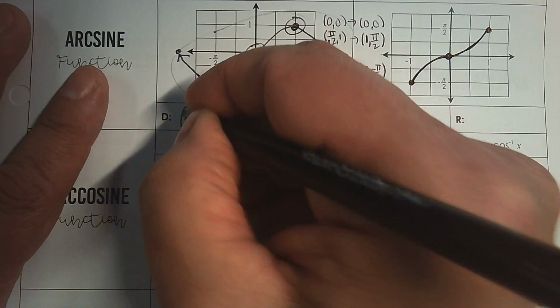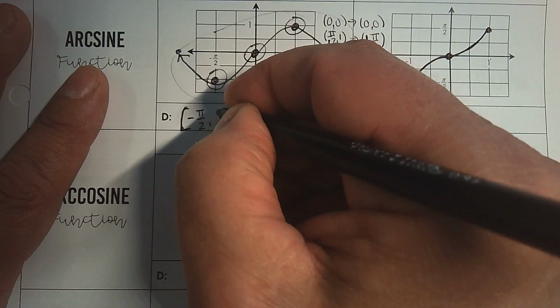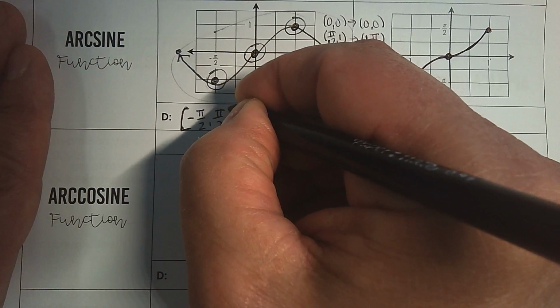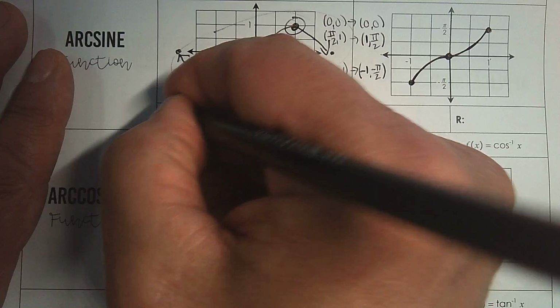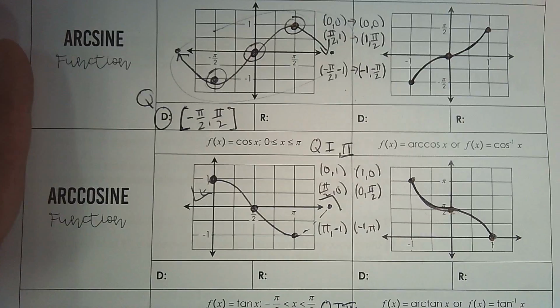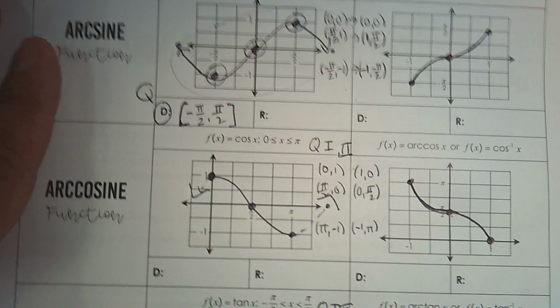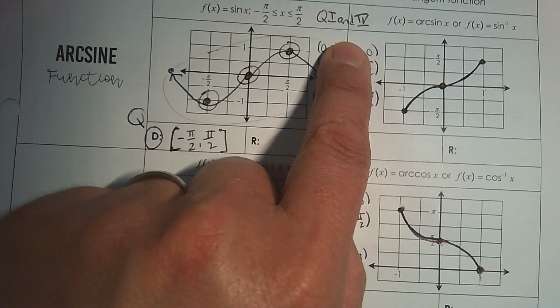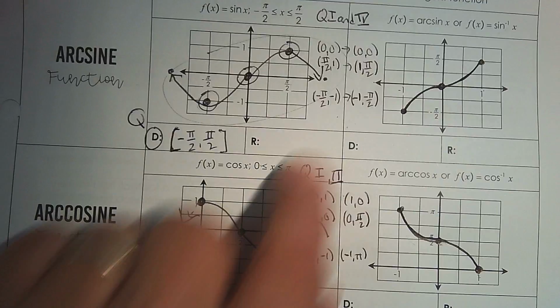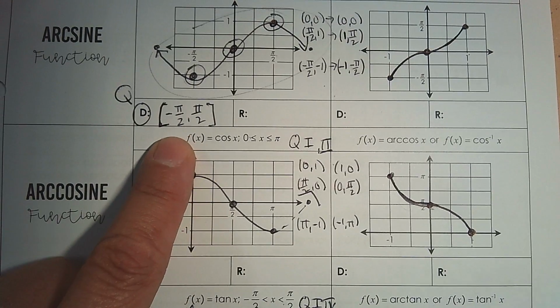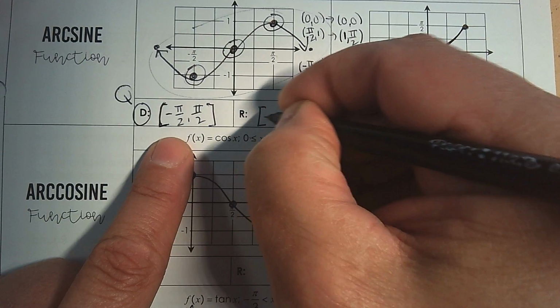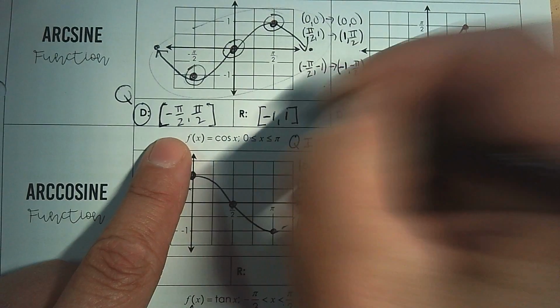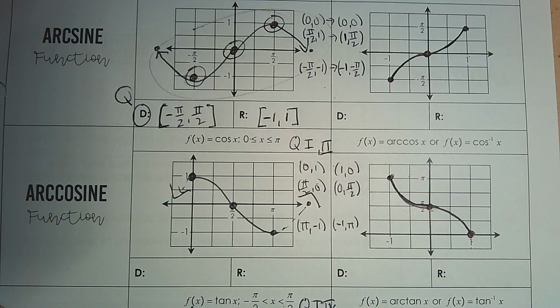So it goes from negative pi over 2 to positive pi over 2. And the domain are the quadrants. Right? And what quadrants did we write down for the domain? 1 and 4. And the range goes from negative 1 to positive 1, the bottom of the wave to the top of the wave.